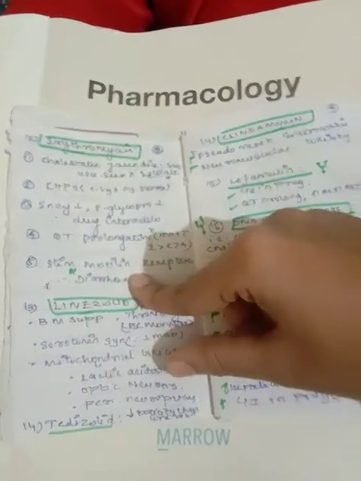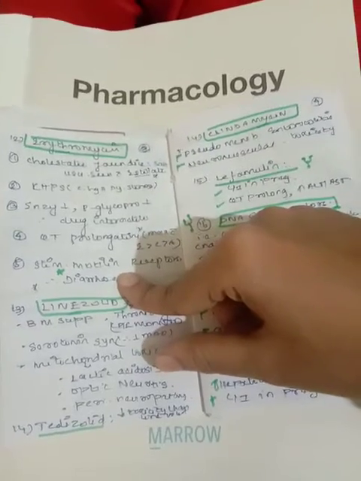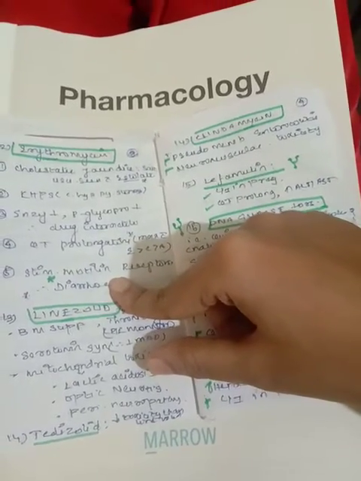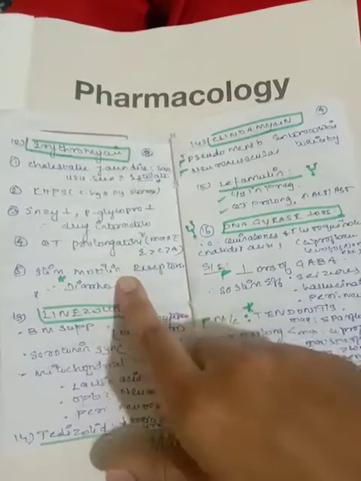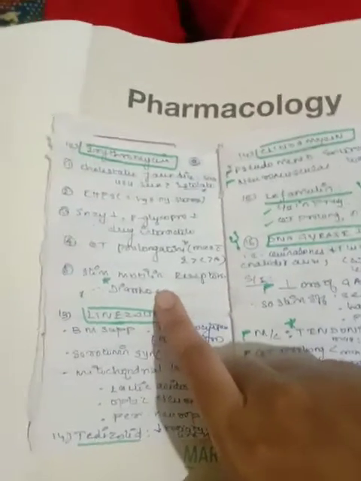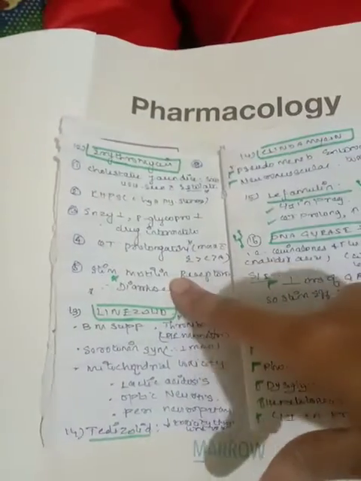And we have always heard of or been warned about diarrhea after taking some macrolides like azithromycin and erythromycin, because it stimulates motilin receptors. That's why producing diarrhea is the most important side effect. So this is all about erythromycin.